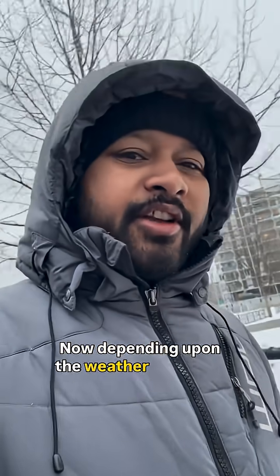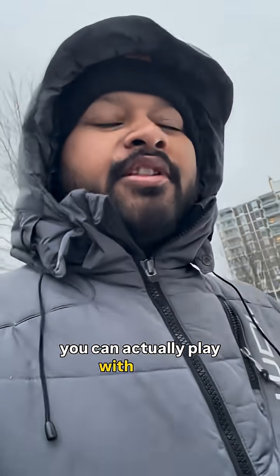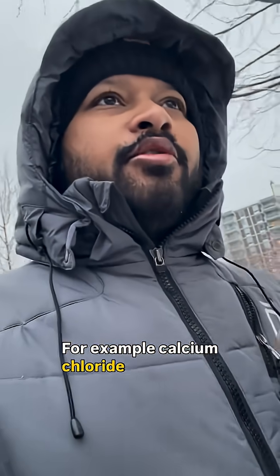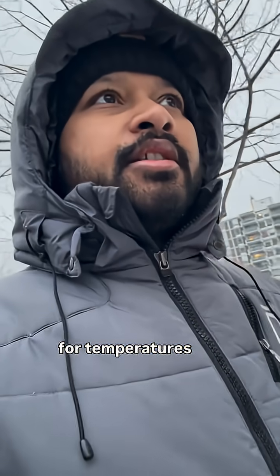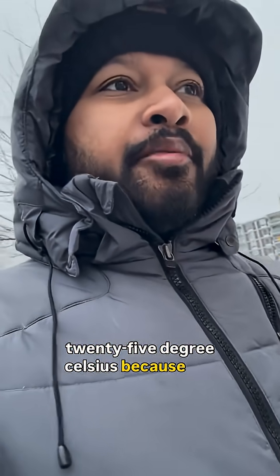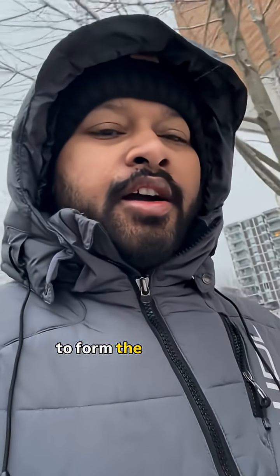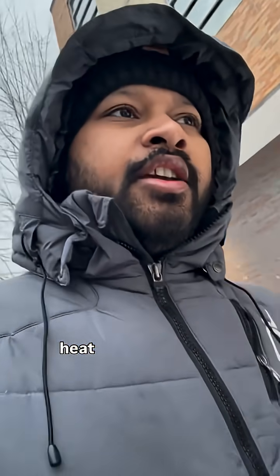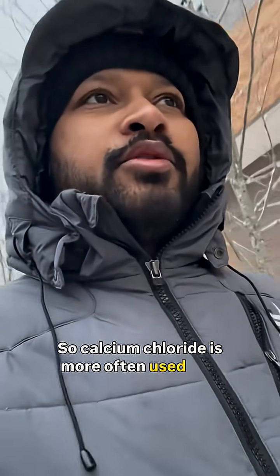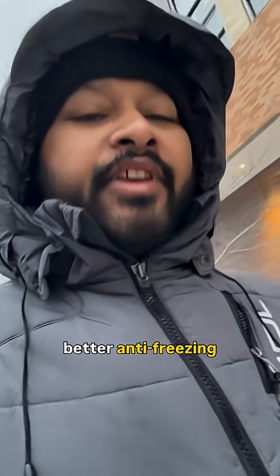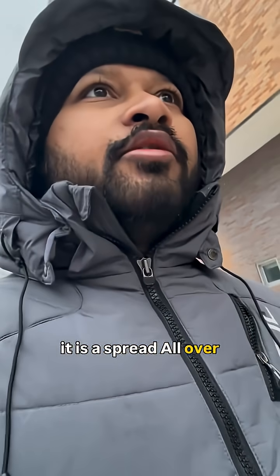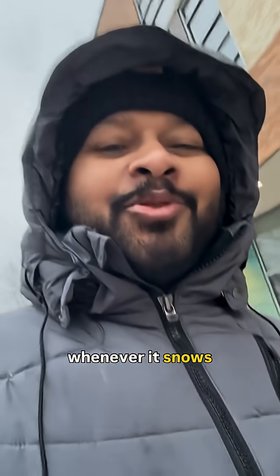Now, depending upon the weather condition, you can actually play with these salts. For example, calcium chloride can be used for temperatures like -25 degrees Celsius, because mixing calcium chloride with water to form the solution is an exothermic process, and it creates a little bit of heat which melts the ice. So calcium chloride is more often used as a better anti-freezing agent, and it is spread all over the roads and the sideways whenever it snows.